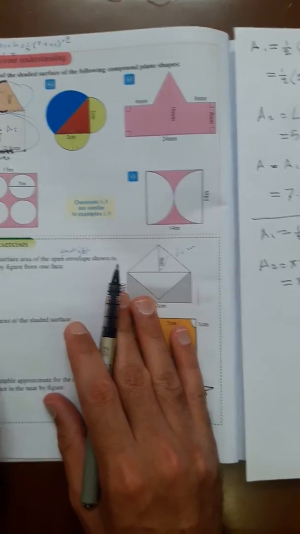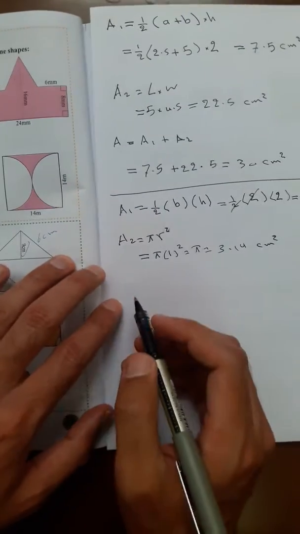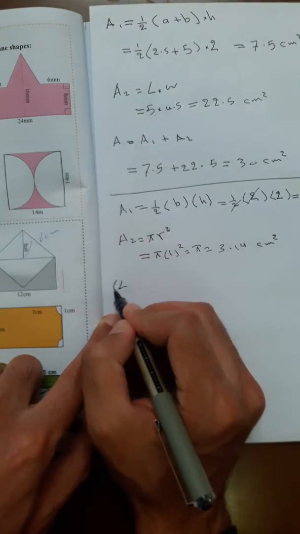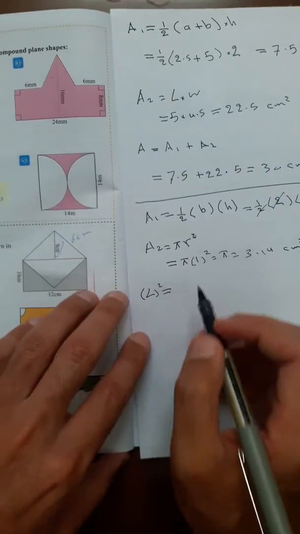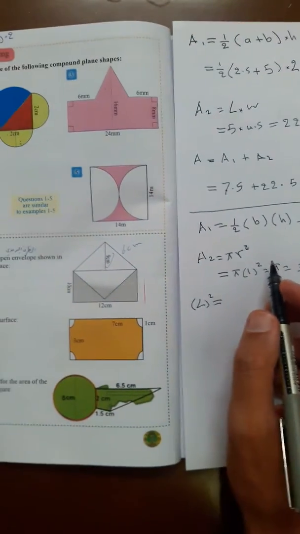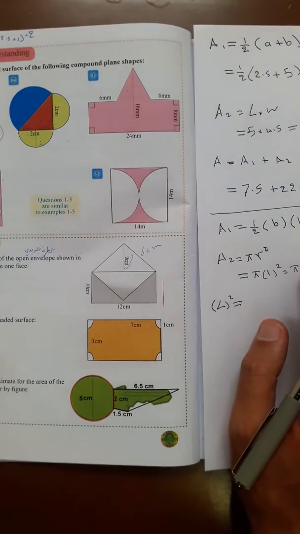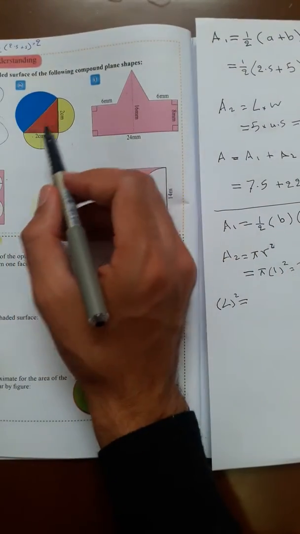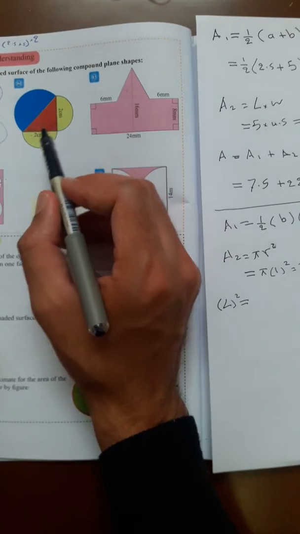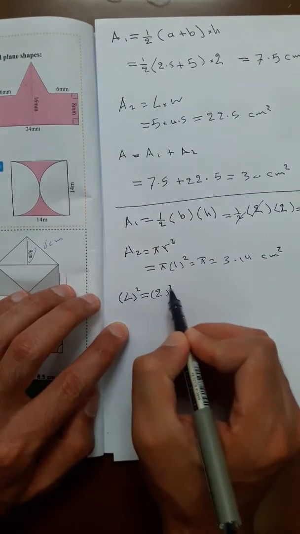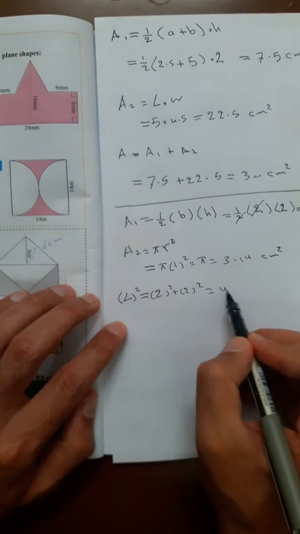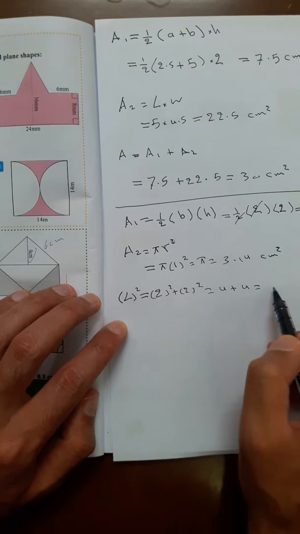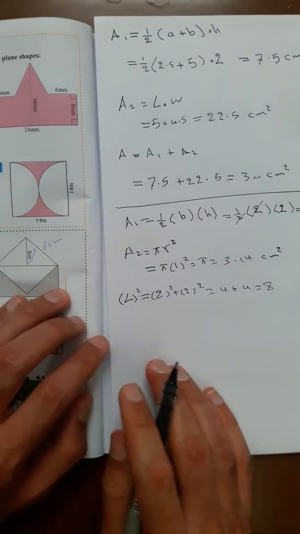theorem. The Pythagorean theorem is given by the rule L squared, the hypotenuse squared, is equal to the summation of the squares of the two perpendicular lines. 2 squared plus 2 squared, and this is equal to 2 squared is 4 plus 2 squared is 4, and 4 plus 4 is equal to 8.